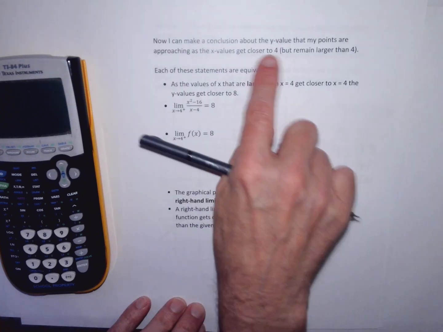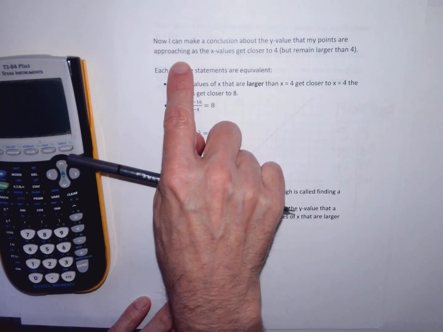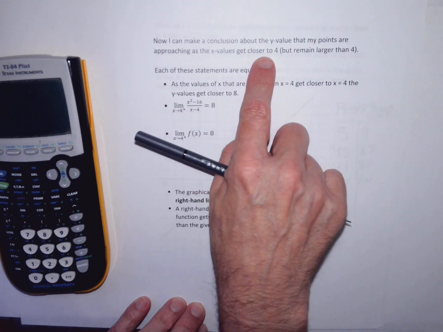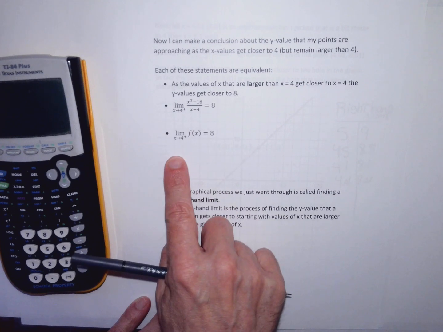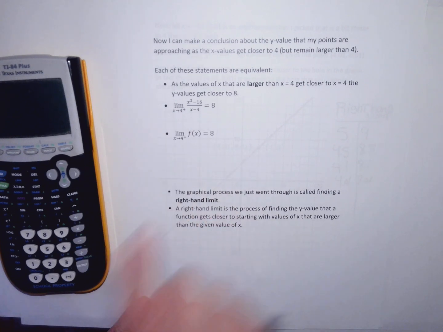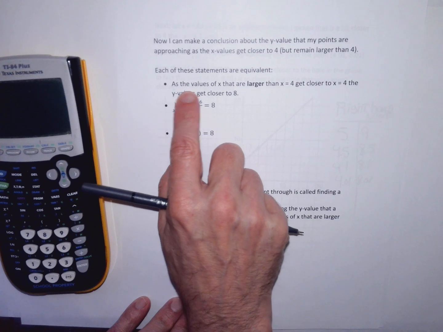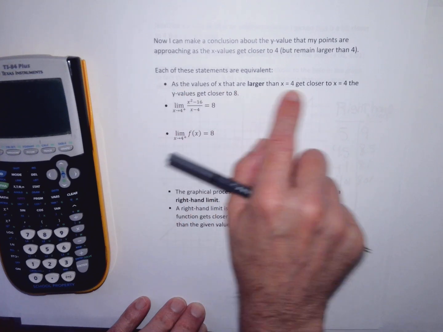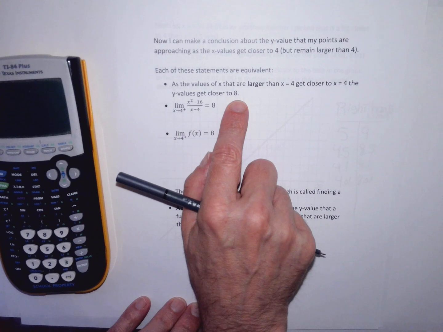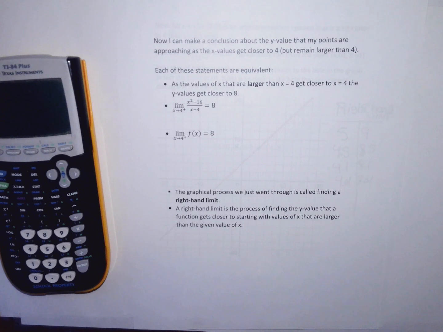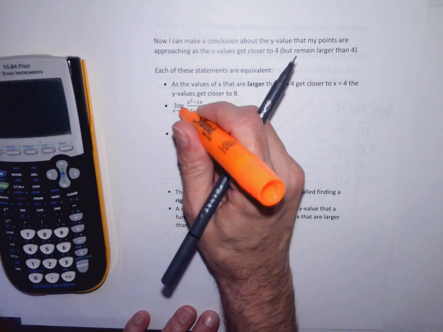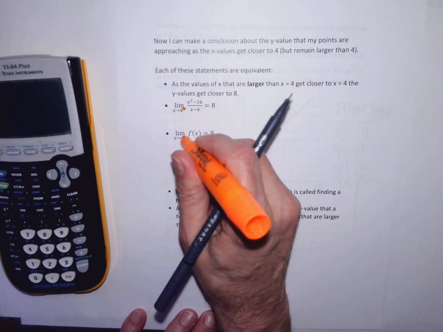So now I can make a conclusion about the y values that my points are approaching as the x values get closer to 4 but remain larger than 4. Each one of these statements means the same thing to somebody who reads mathematics or calculus: as the values of x that are larger than 4 get closer to 4, the y values get closer to 8. That's what both of these symbols mean. The limit notation asks me to find what y value the function gets closer to as x gets closer to some value.